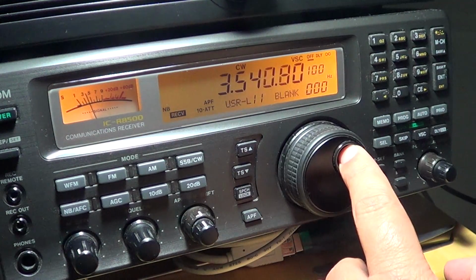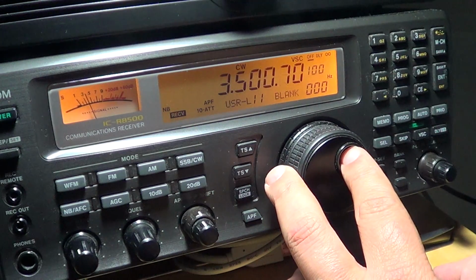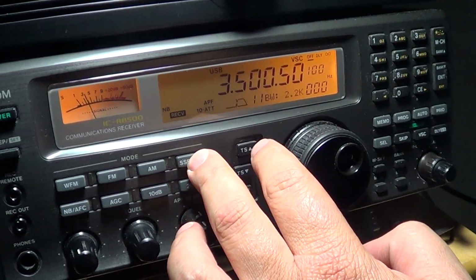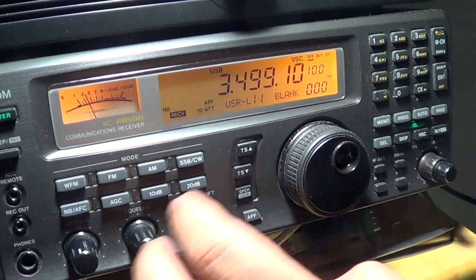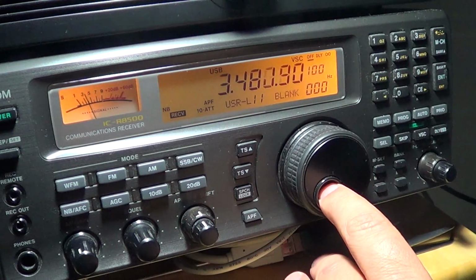So the rest of the band here at the bottom is for 3500 CW signals, which is Morse code. And here we cross into a portion that is more of a utility signal below 3500.